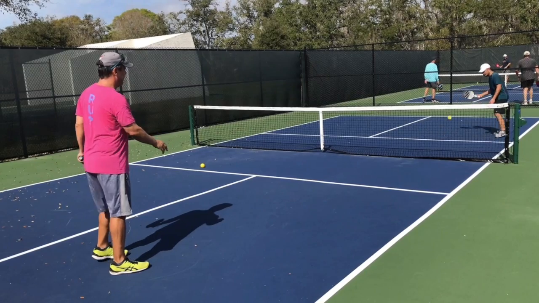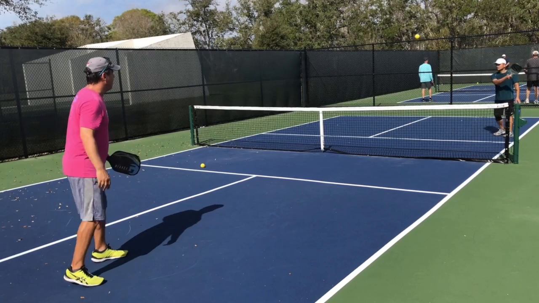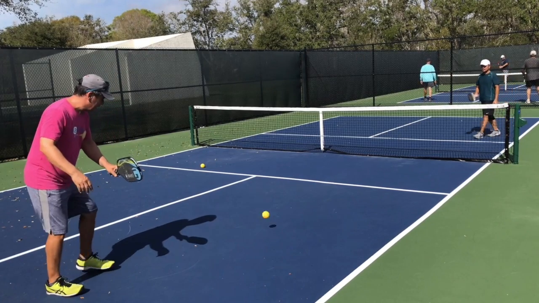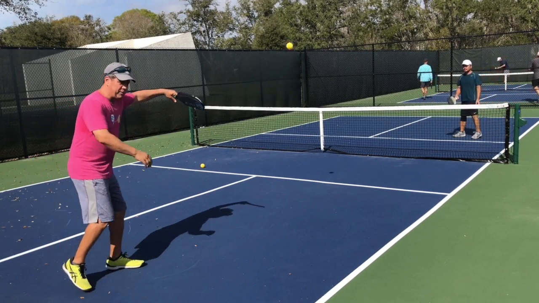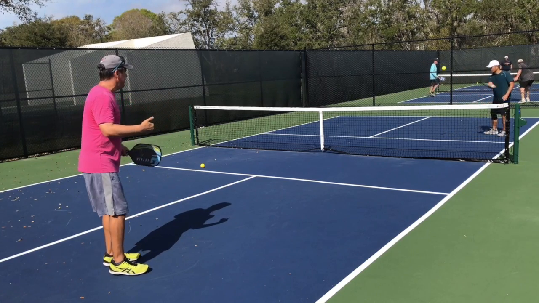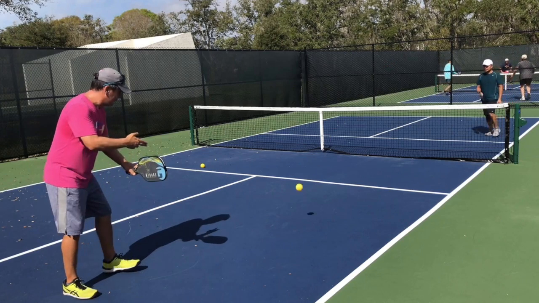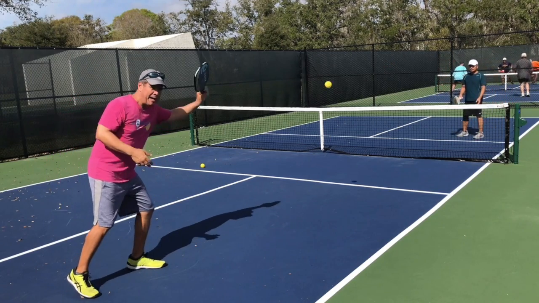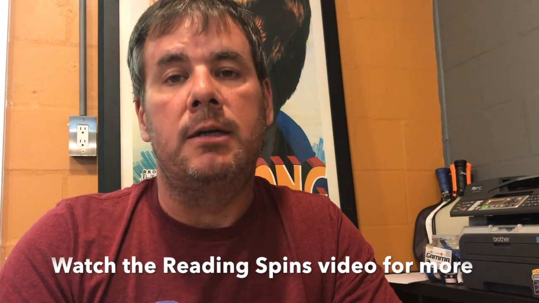A shot hit on a more normal arc, like a third shot or a dink or even a higher arcing return with underspin on it, will check up. So it'll basically get like a brake applied to the ball, and so you need to move forward to those balls, and that was discussed in the original video on reading the spin that we did. Link to that video below so you can take a look at it.